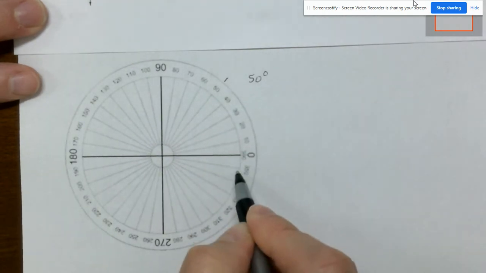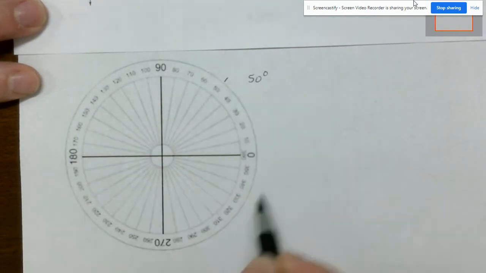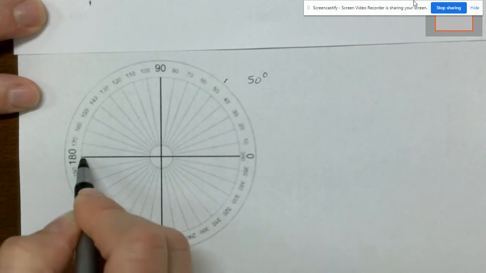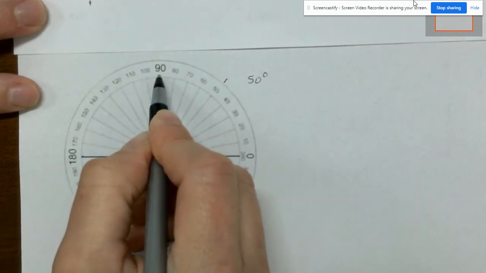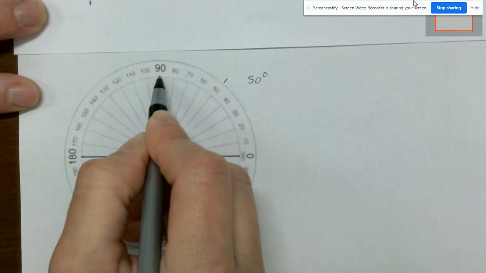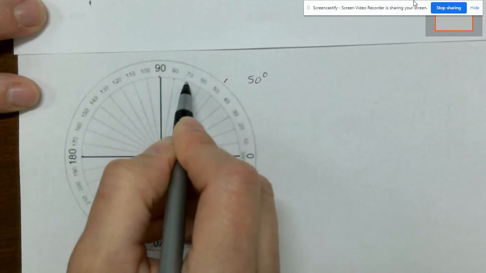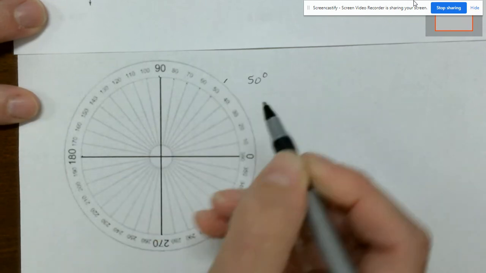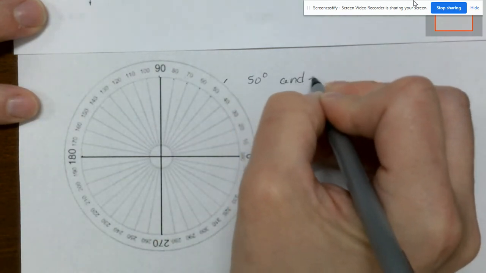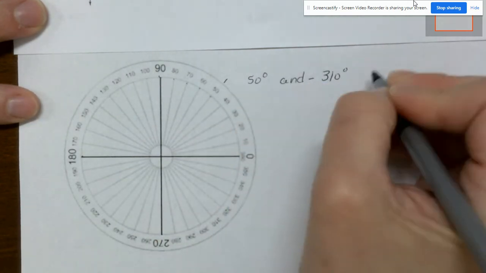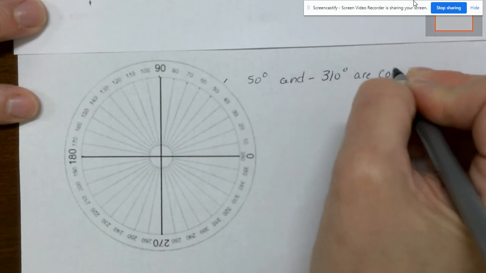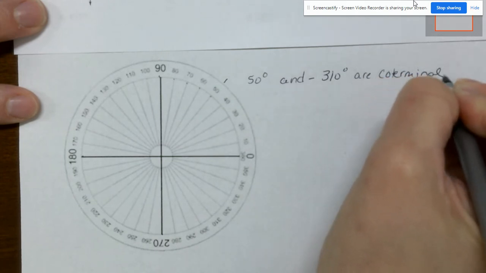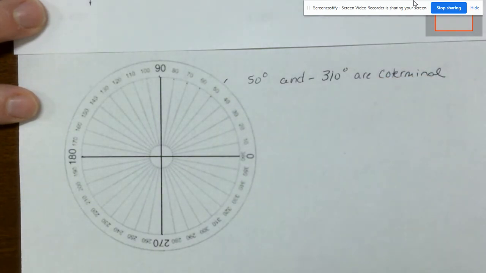And then if I went all the way around in the negative direction, so this would be negative 90, negative 180, negative 270, and then after 270, it'd be 280, 290, 300, 310. So 50 degrees and negative 310 degrees are coterminal. That's what we're talking about when we're talking about coterminal angles, okay?